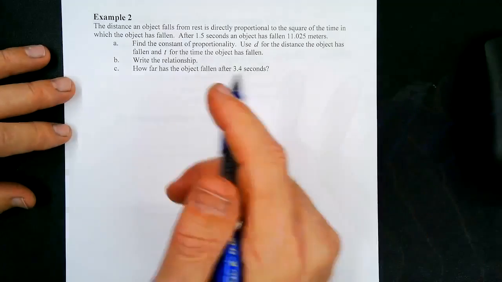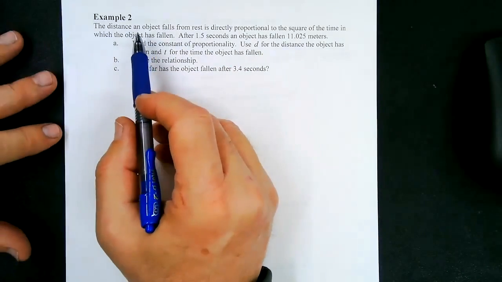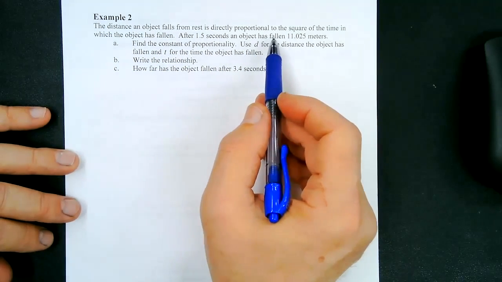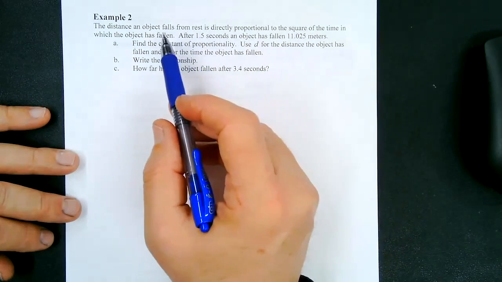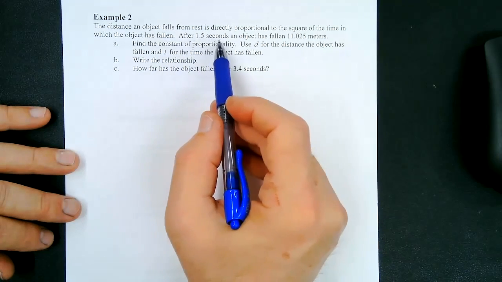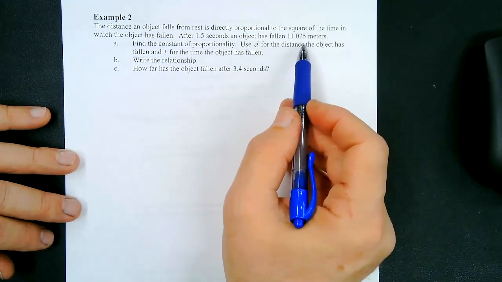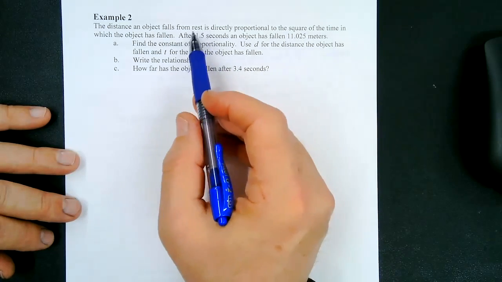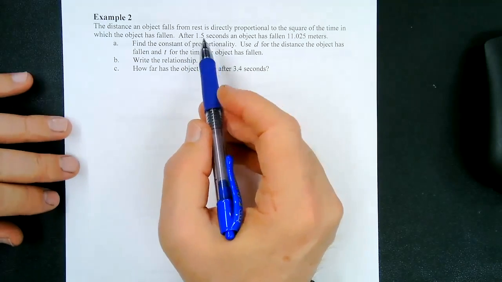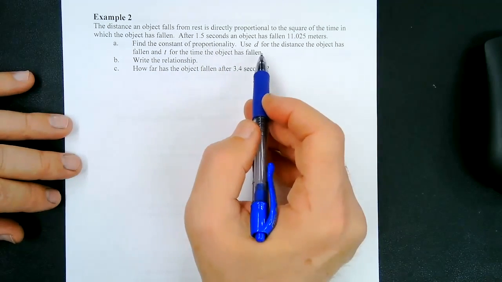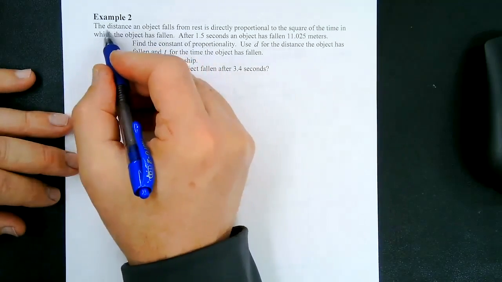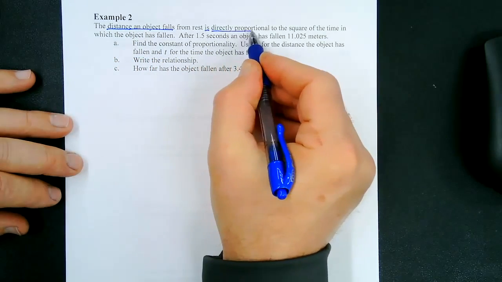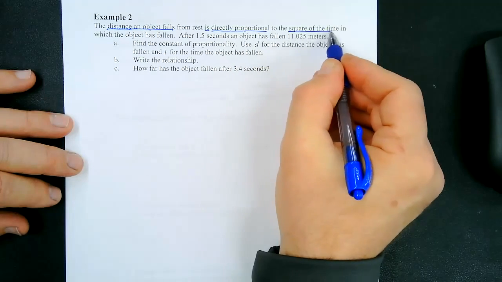So for this next example, and this is a true statement, this is from science. The distance an object falls from rest is directly proportional to the square of the time in which the object has fallen. After 1.5 seconds, an object has fallen 11.025 meters. So this is a distance it's fallen, and this is the time it has been falling. So we want to find the constant of proportionality. We're going to use D for distance.